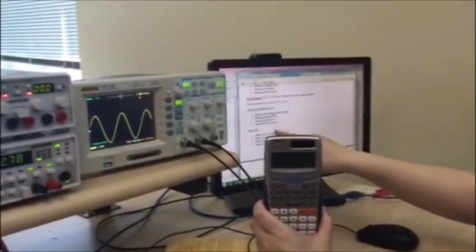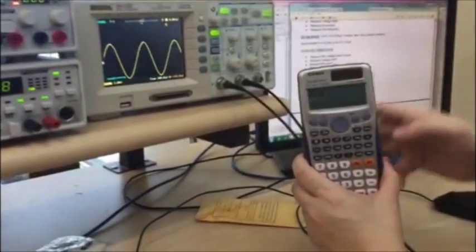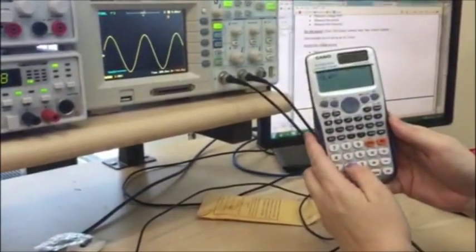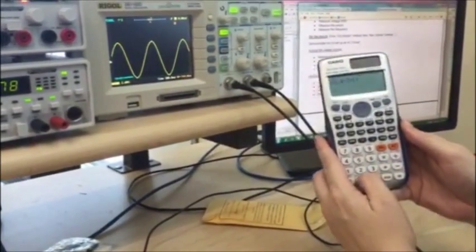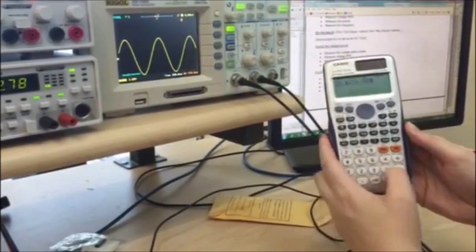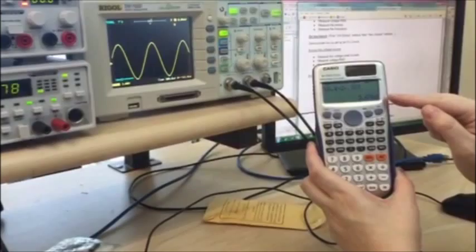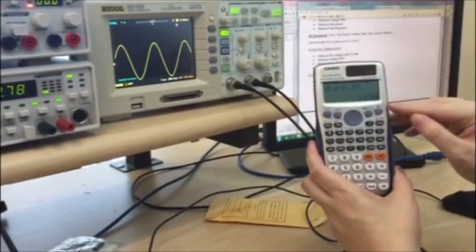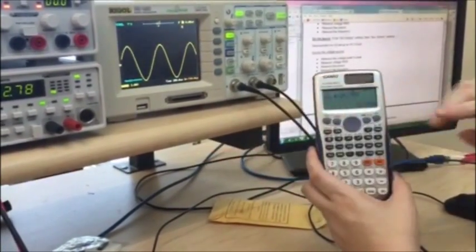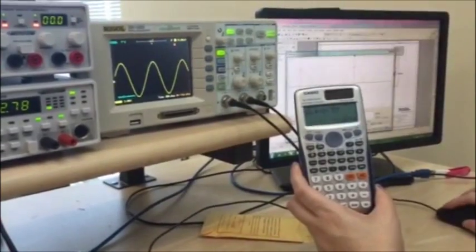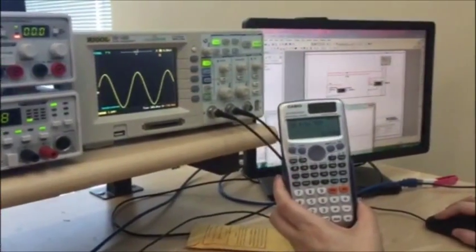We're going to measure voltage RMS. So we have 10.4, and we're going to divide that by 2 and then multiply it times 0.707, and that gives us 3.6764 volts, which is what we are running here.